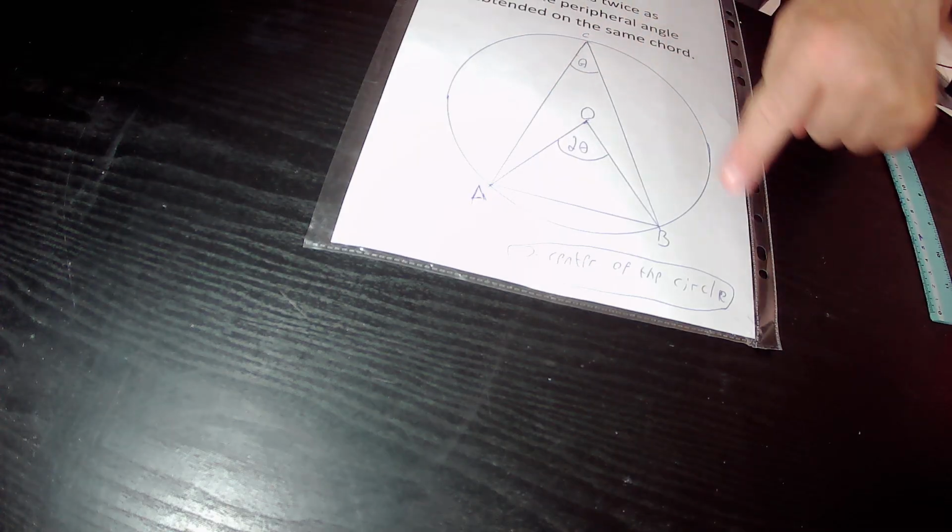Inside this circle we have peripheral angle ACB. The size of this peripheral angle ACB is theta, and it is subtended on chord AB.